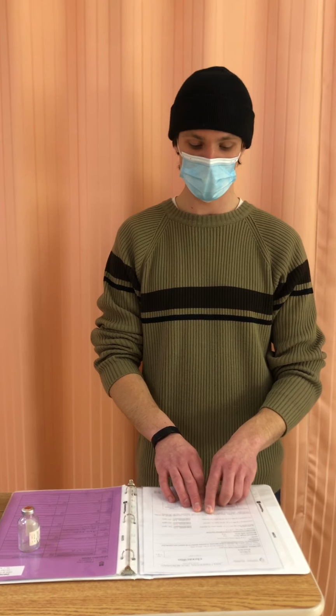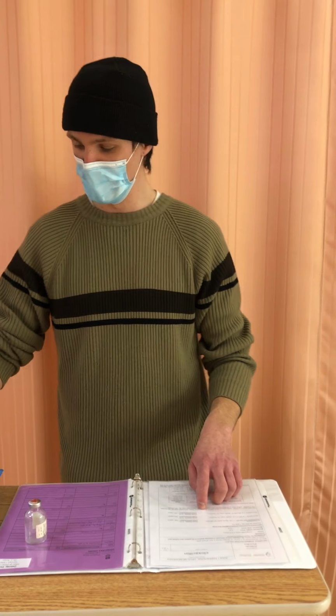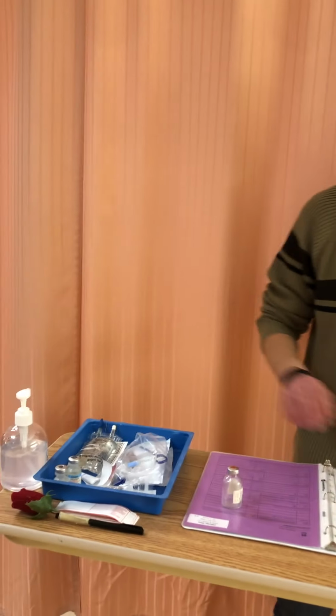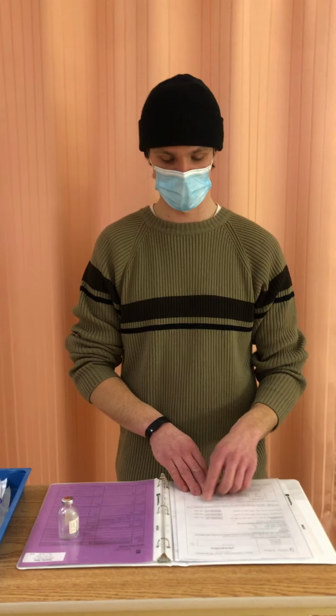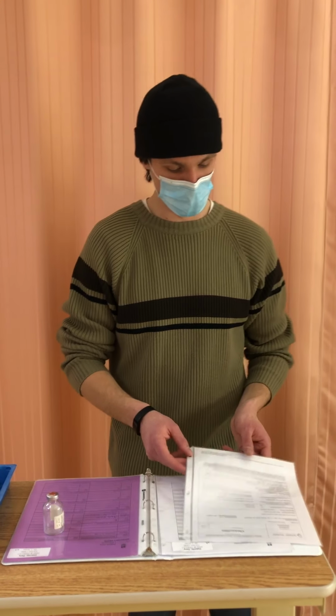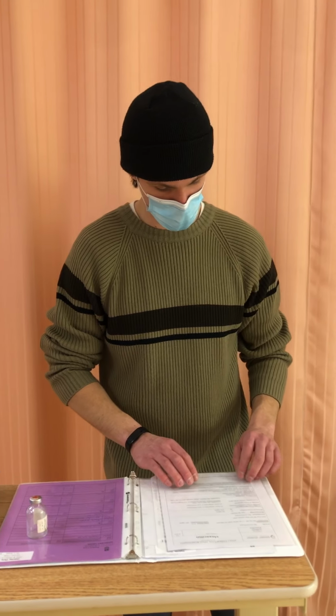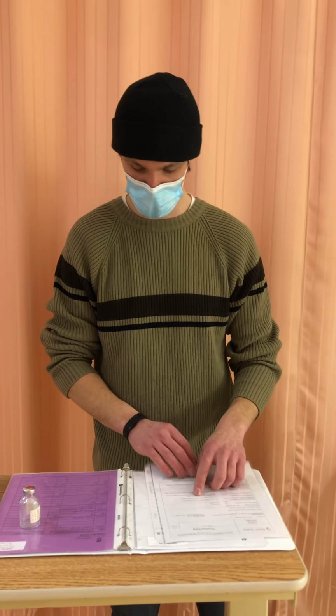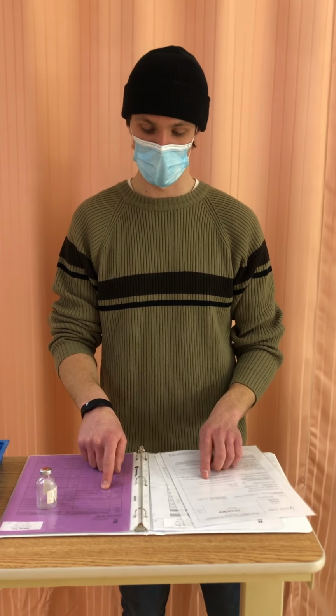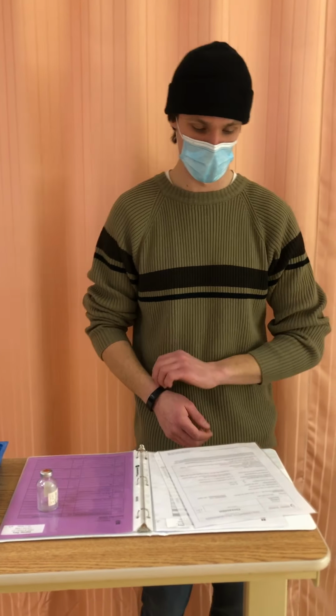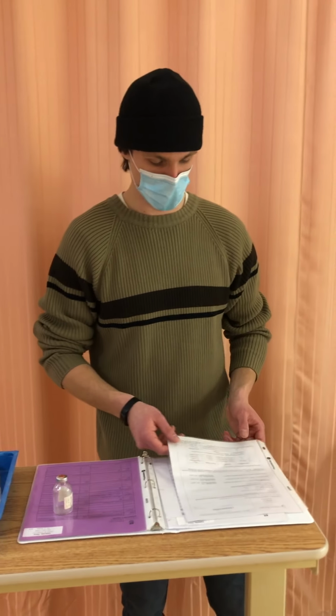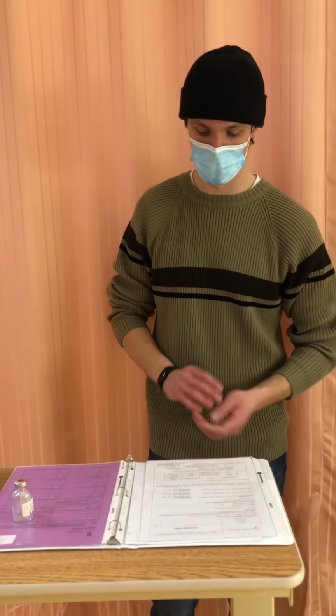It should be diluted in 50 to 100 milliliters of normal saline. I have 100 milliliters of normal saline here, and it should be administered over 30 to 60 minutes. I also note that it is compatible with normal saline, which she has running at 25 milliliters an hour already. That's her primary infusion right now. So now I can go ahead and begin to prepare the medication.